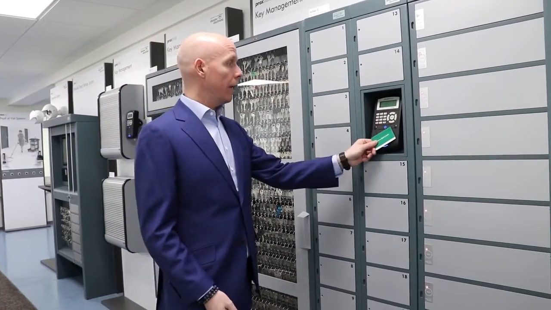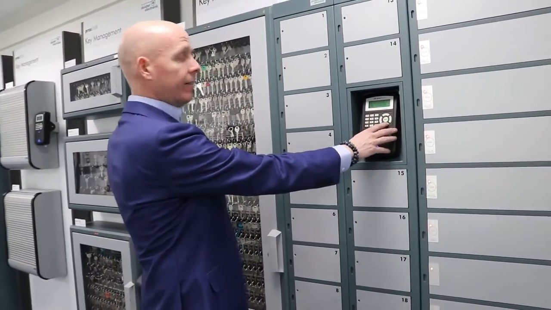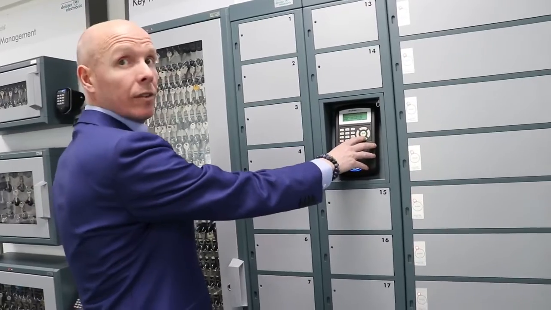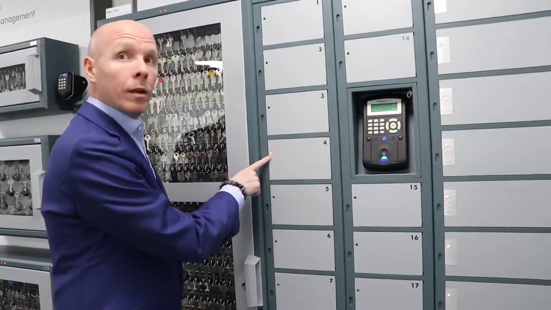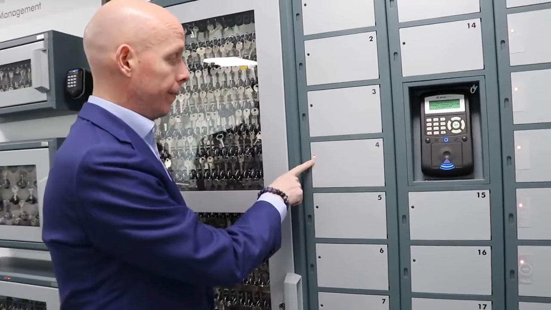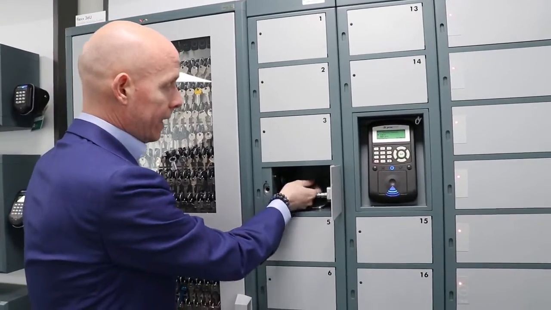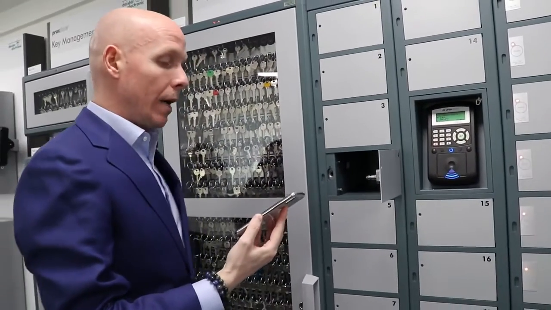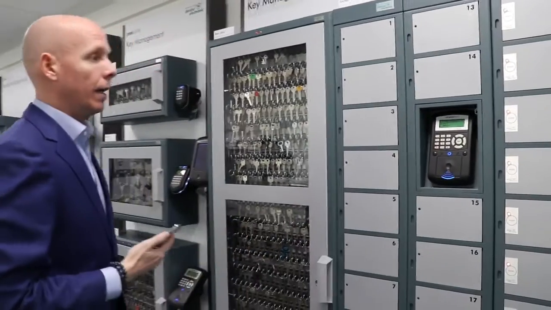So I present my badge, I select to take an asset, and I have a drop down list of all the lockers that I'm allowed to open. I select one, the selected one lights up, I open it, here's my key tag, here's the phone, and now I'm allowed to take this, and I'm on my way.